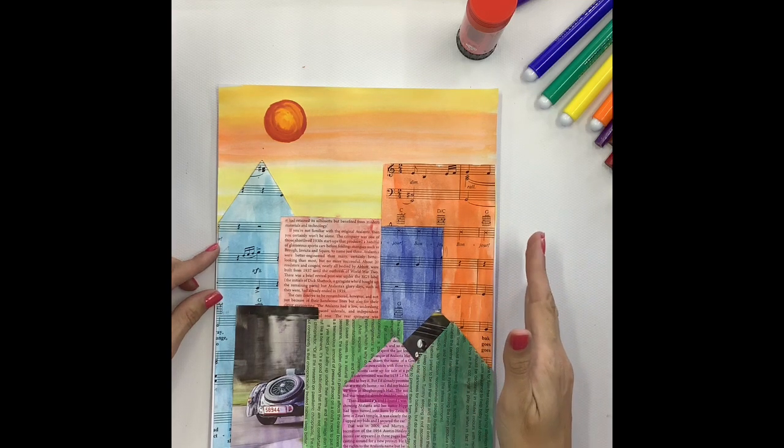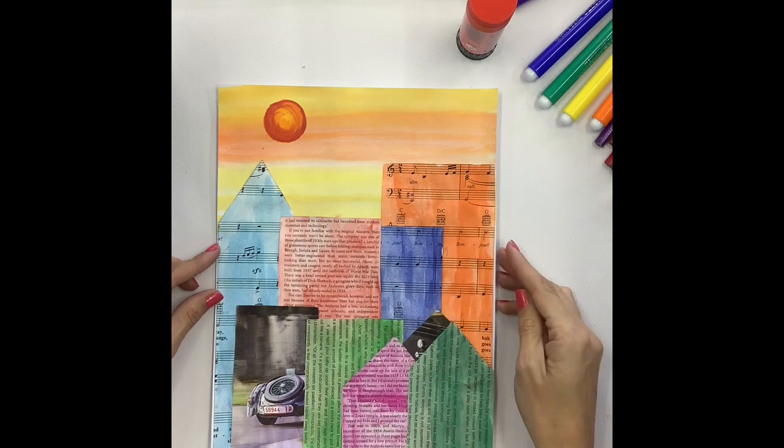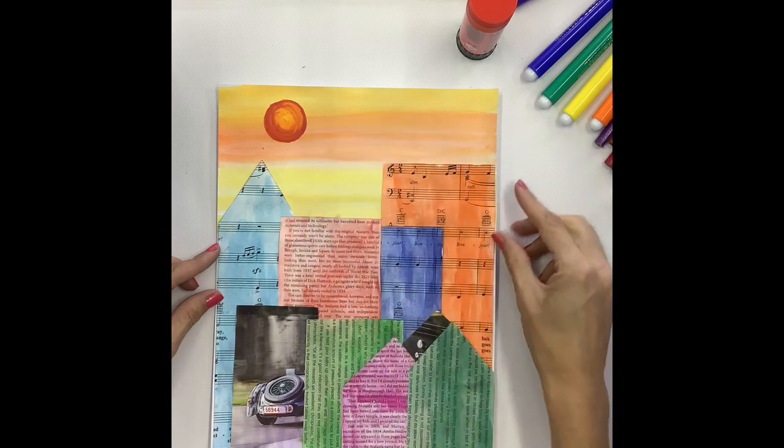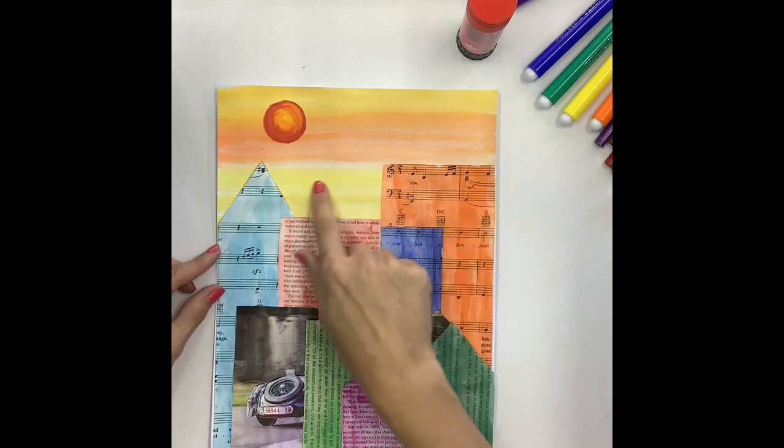So what I did is once I cut it out, I painted them all different colors, I put them aside, and then I painted my sky. Now the sky I've decided to do is a sunset or a sunrise, but you can obviously do any sky you like. You could do a stormy sky, you could do a night sky.